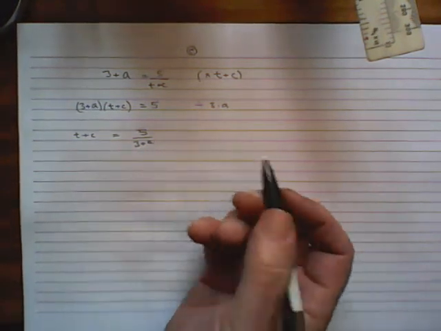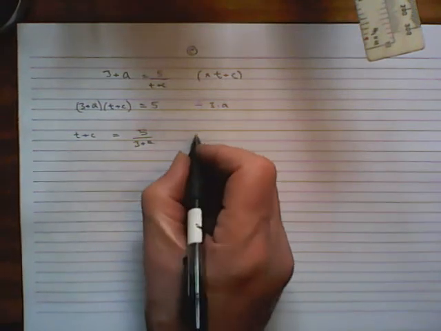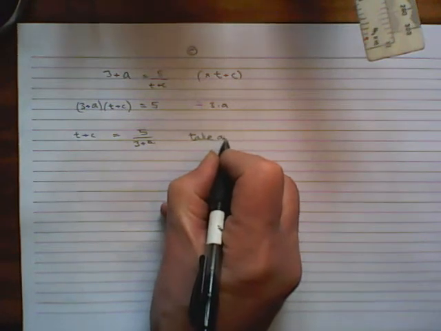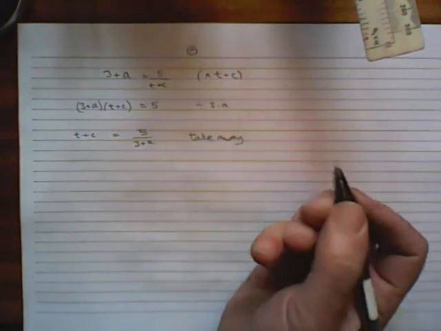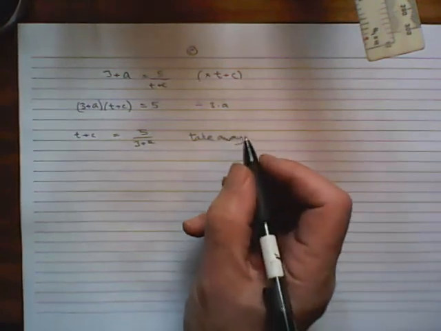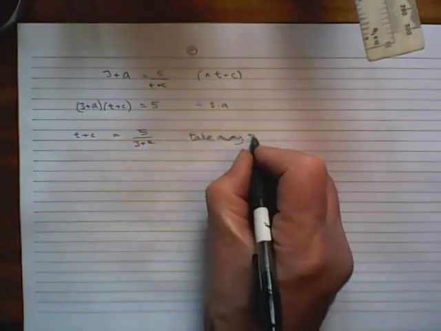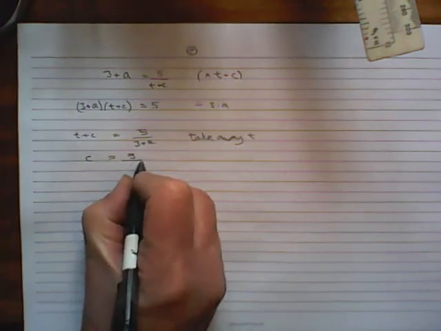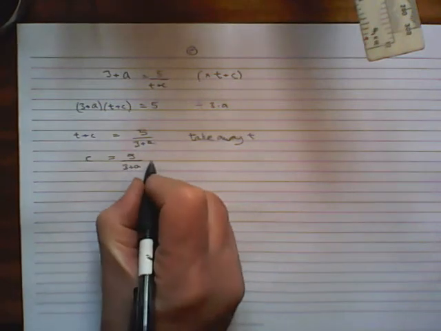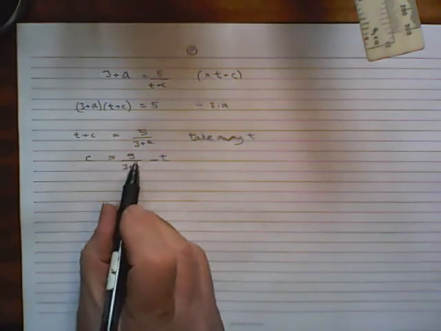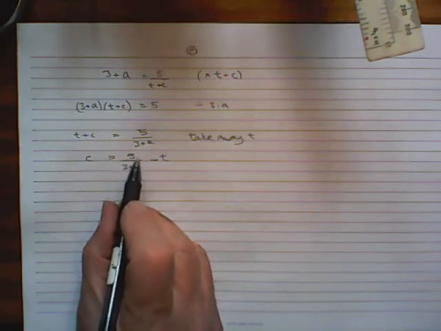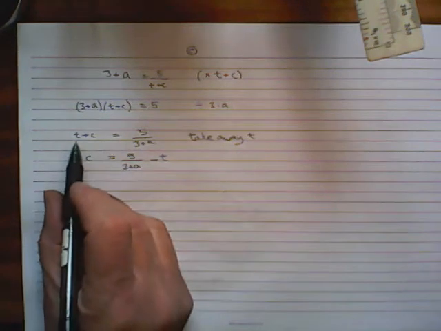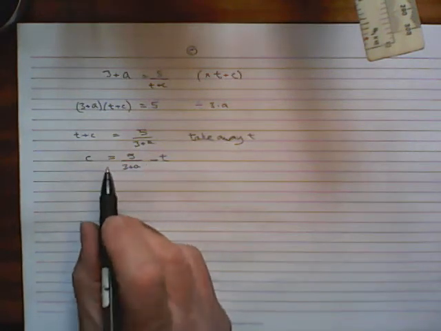Now what I do now is really just subtract the t, take away the t. I'm using different terms, take away, subtract, minus, because they're all in common use. So we now take away t from the whole picture, and we're left with c equals 5 over 3 plus a minus t. Be very careful not to put the minus t as the numerator in this fraction, because this t we've taken away here is not divided by 3 plus a. So be very careful to do that.